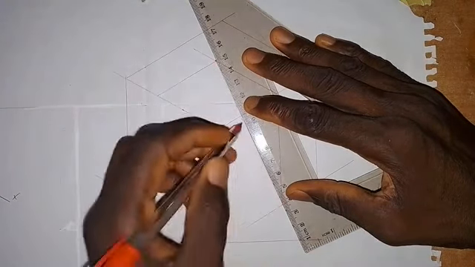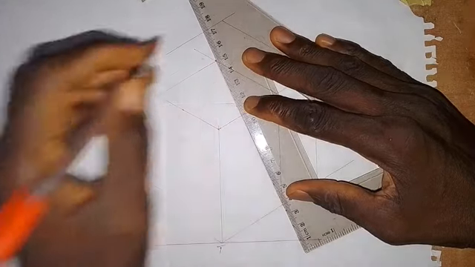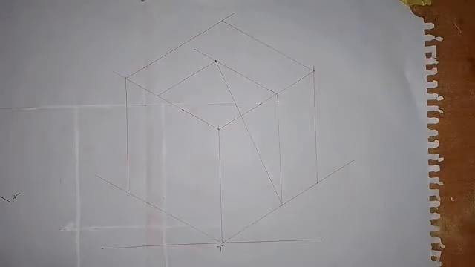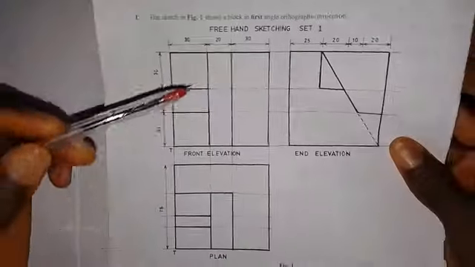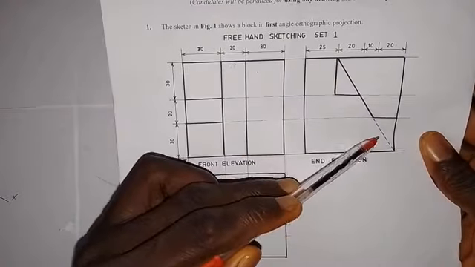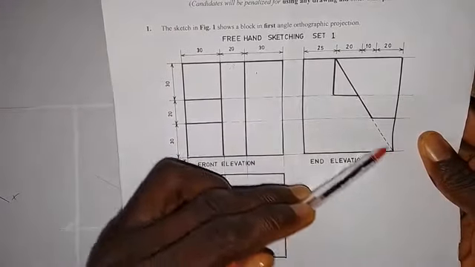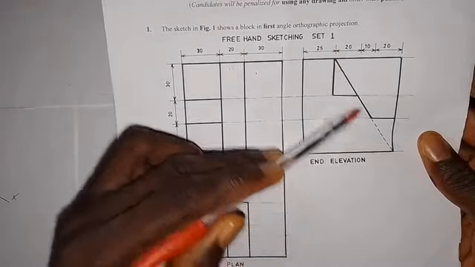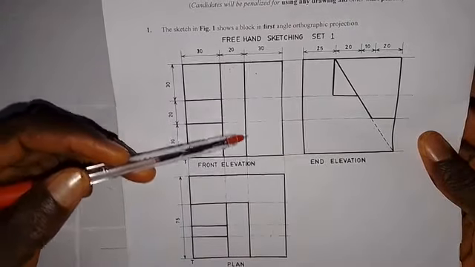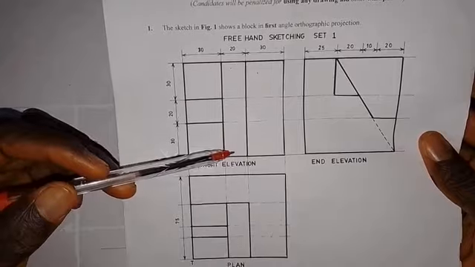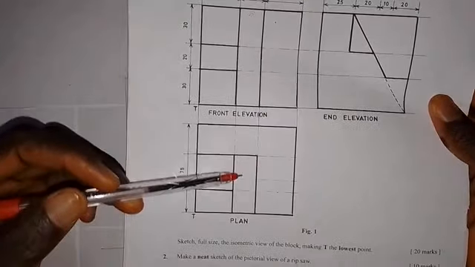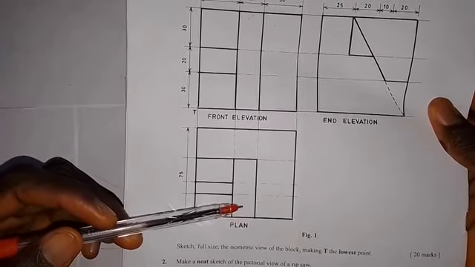Okay, so I'm not going to make it thick now. So let's first of all look at it in this way. This rectangle that we have here, as I said, is slanted. It looks like this in the end elevation, while it looks like a rectangle in the front elevation. And also in the plan, it gives us a rectangle as we have it here.